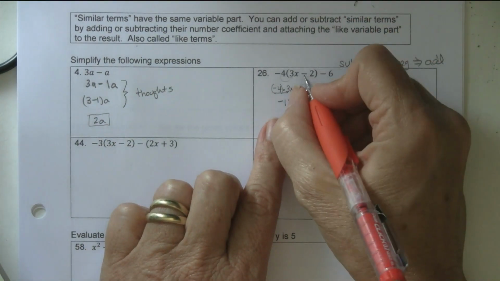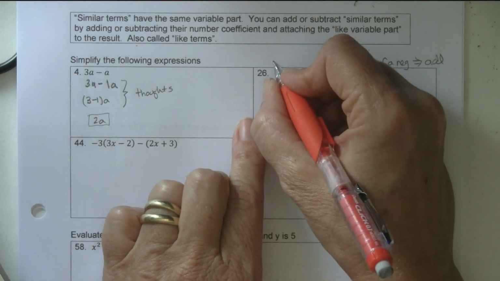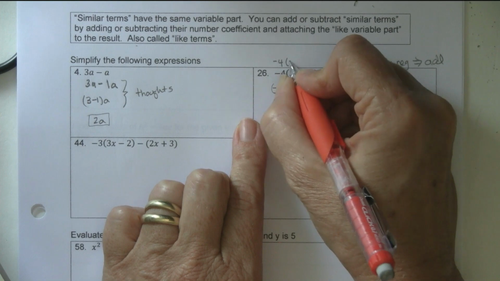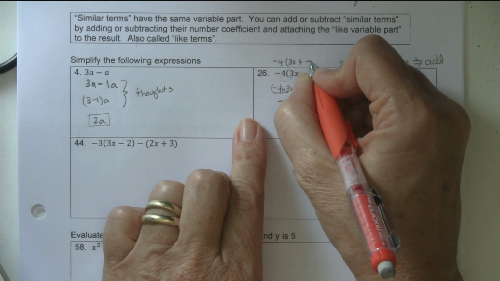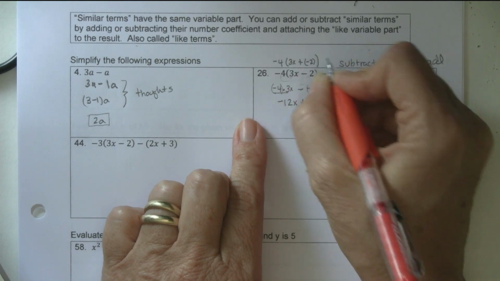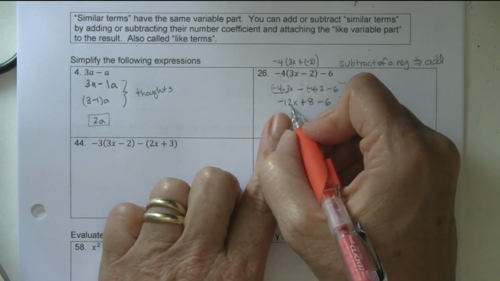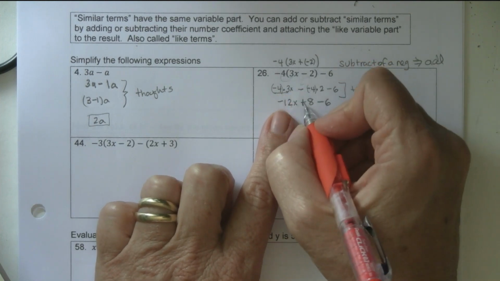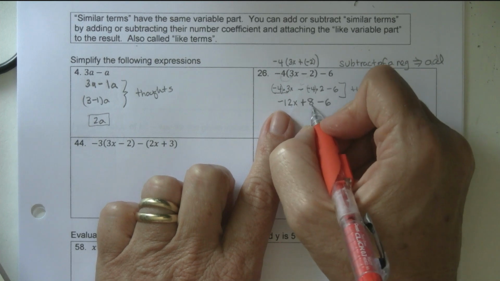But you can rewrite this subtraction as an addition. This would be negative 4 times 3x, and instead of a subtract, you would have add of a negative 2, right? Then negative 4 times 3x is negative 12x. You bring down the add. Negative 4 times negative 2 is positive 8.